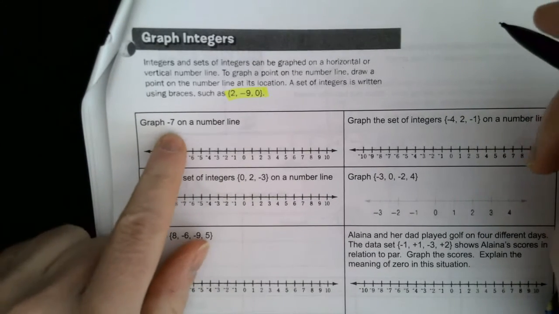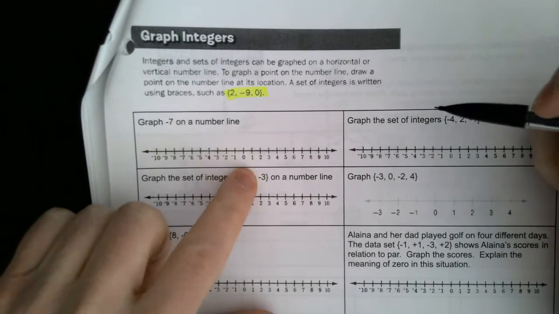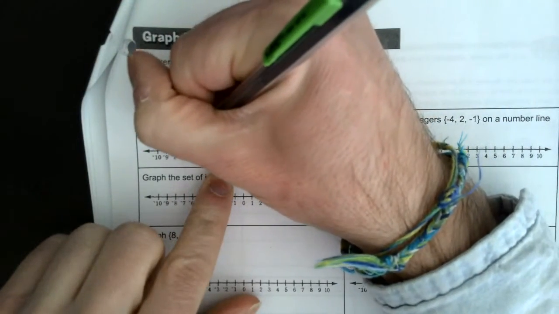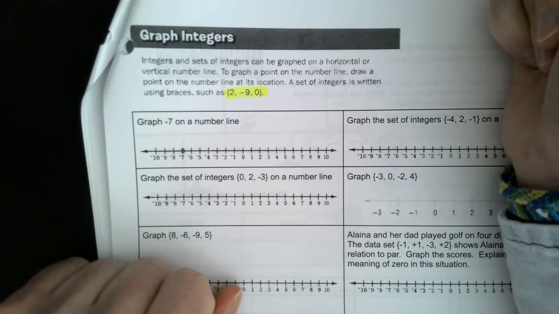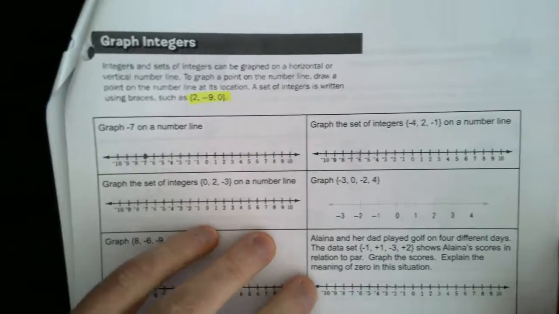So let's start with the first one here, negative 7. Well, where would negative 7 be? If you start at 0, -7 would be to the left, and as these numbers keep going to the left, they get less and less. So we're just going to put a point right on -7. And that's it for that one.